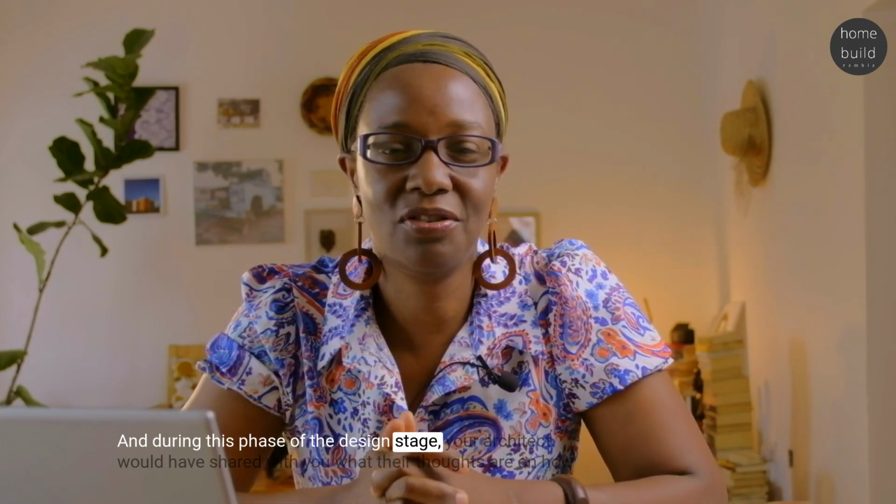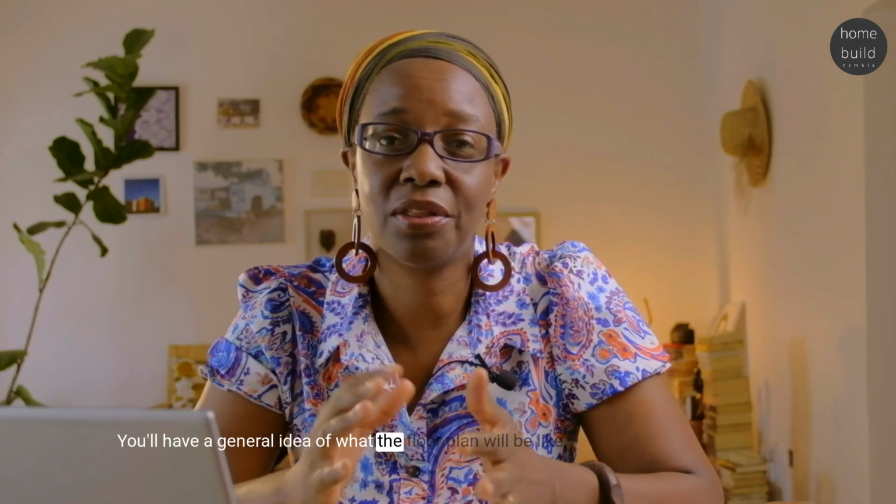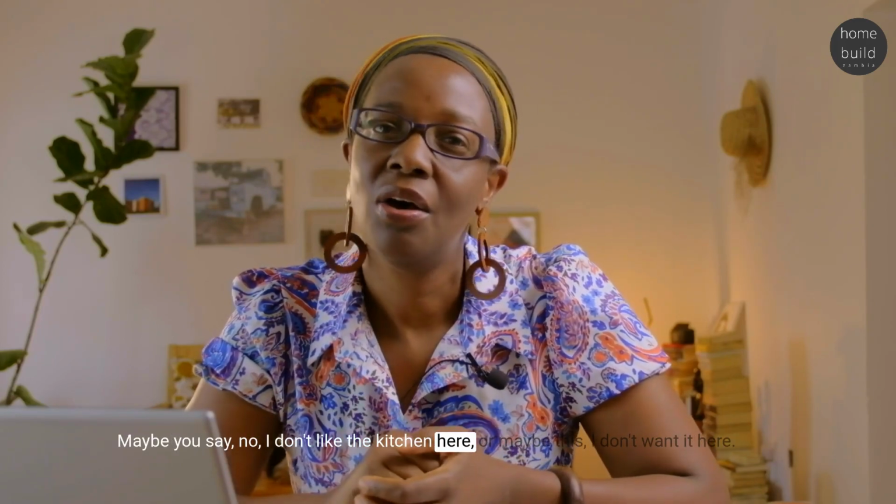In part 5, we looked at the preliminary design, and during this phase of the design stage, your architect would have shared with you their thoughts on the approach that they will take with your design. So you'll have a general idea of the style, and of what the floor plan will be like. At this point, you would have made comments and given your feedback. Maybe you say, no, I don't like the kitchen here, or I don't want this here. As I said in part 5, this is a back and forth process, and it doesn't get right the first time. It gets refined as you go through the process.